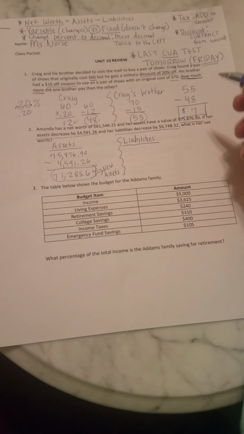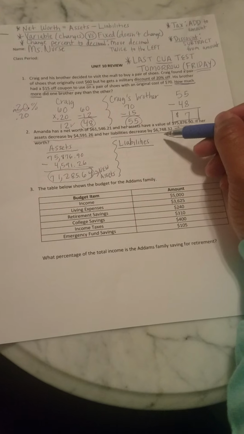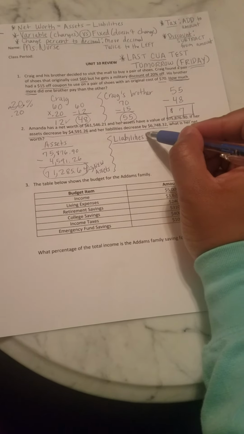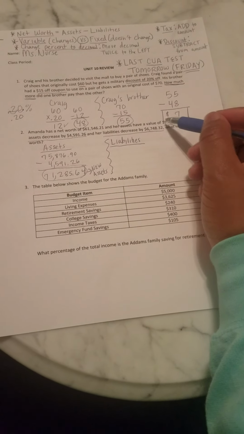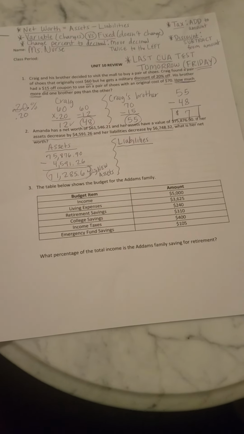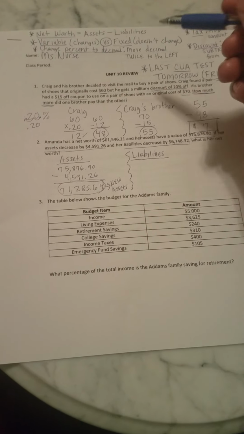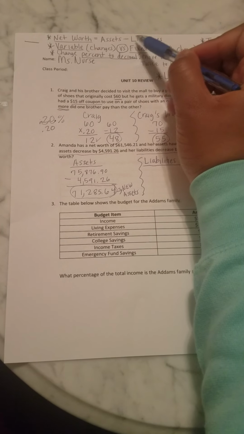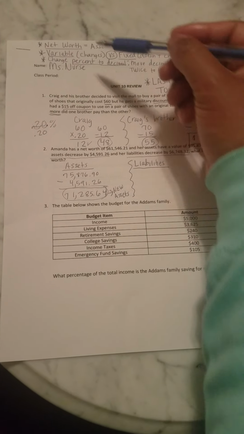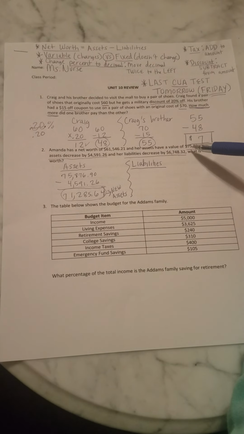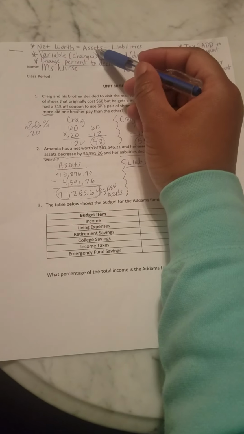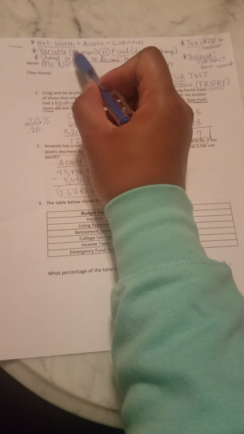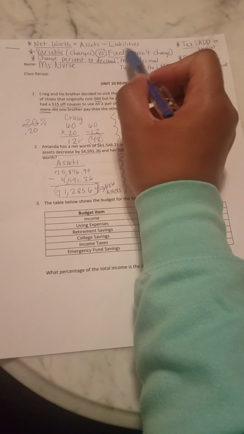Okay, I know that they said the liabilities decreased by this much, but it didn't give me the original amount like it did my assets. So that means that I have to find it myself first. So your formula said net worth is your assets minus liabilities. Well, if I have the net worth and I have my original assets, what I can do is take my net worth and assets and subtract them from each other to find the liabilities.